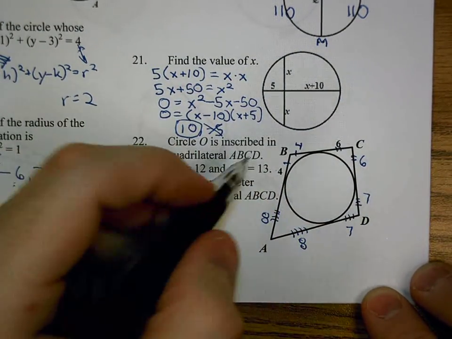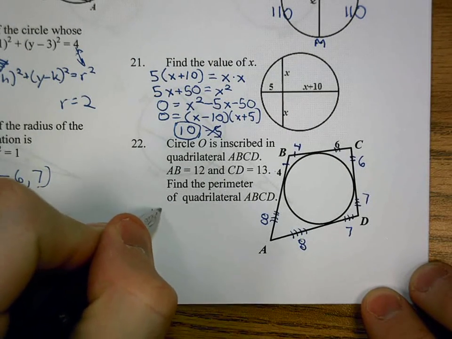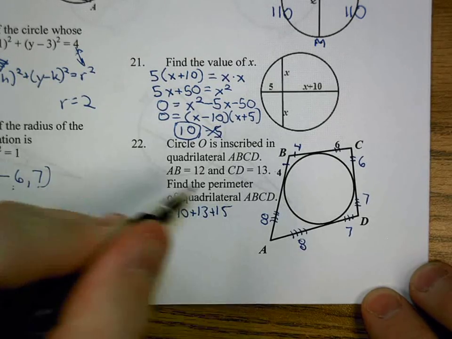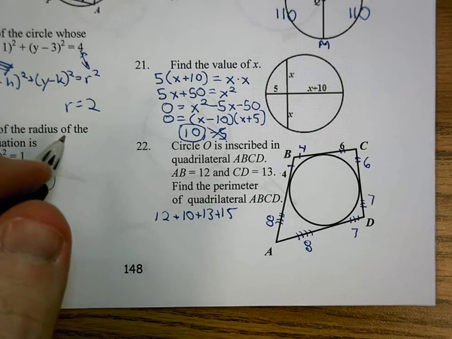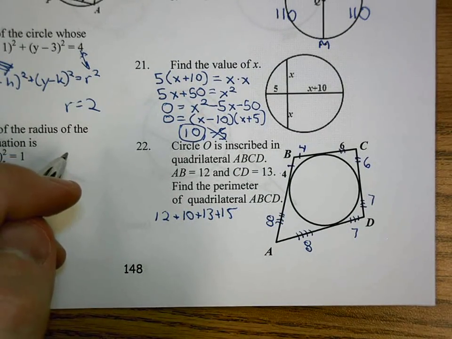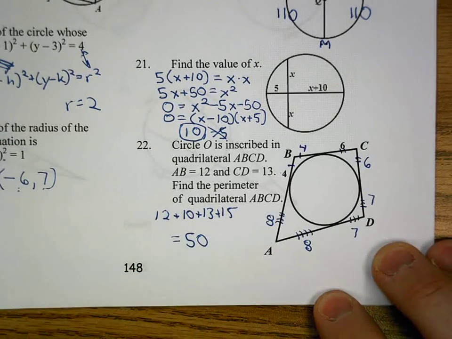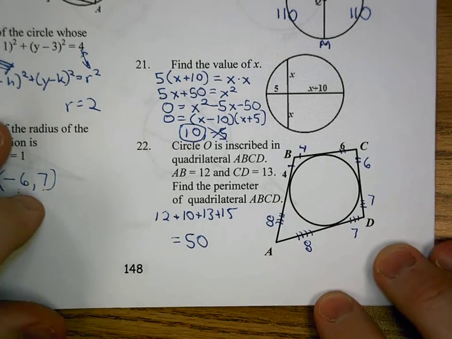Now, I get the total length of my sides are 12, 10, 13, and 15. Then to find the perimeter, I add those up. And I get that the perimeter is 50 units. But that's using, again, common tangents, and common tangents are congruent.